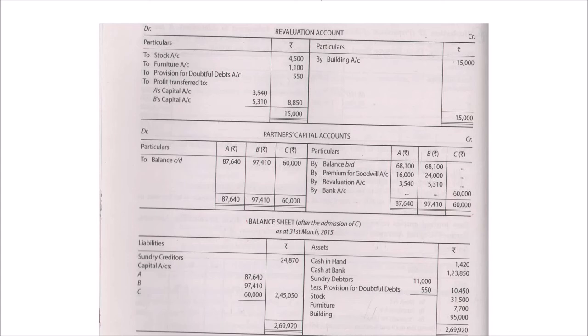So first item, cash in hand 1,420. Cash at bank, previous balance sheet 23,850. Now it is changed because 60,000 rupees brought by C as his capital and 40,000 as his share of premium for goodwill.